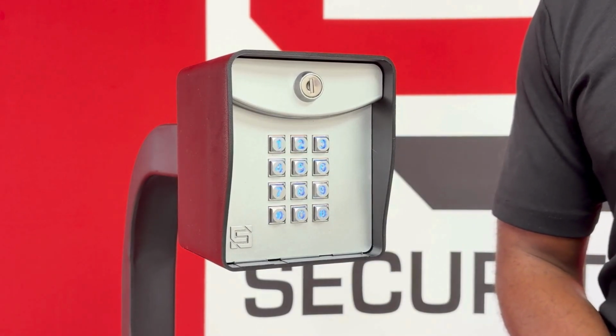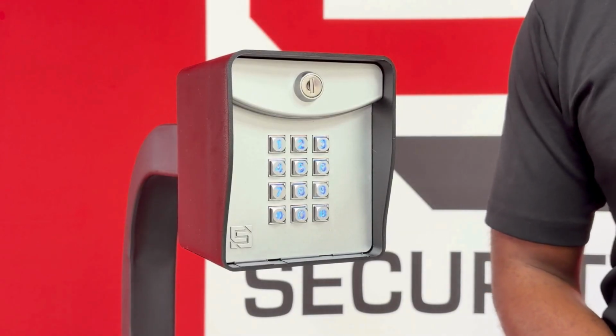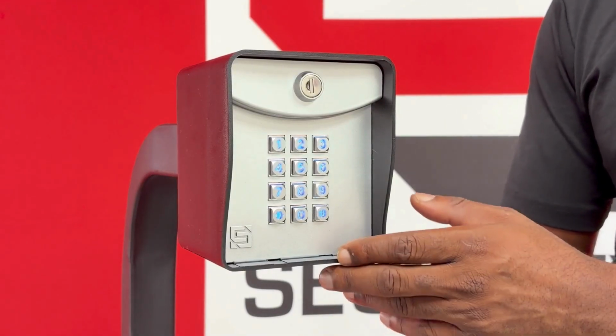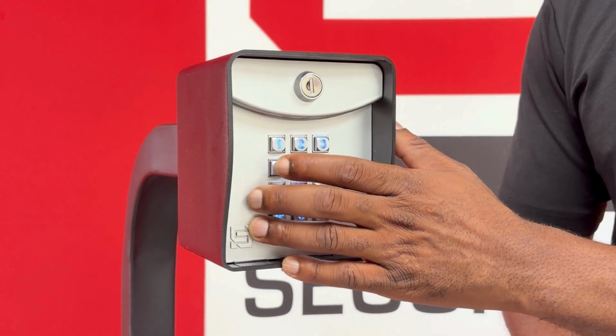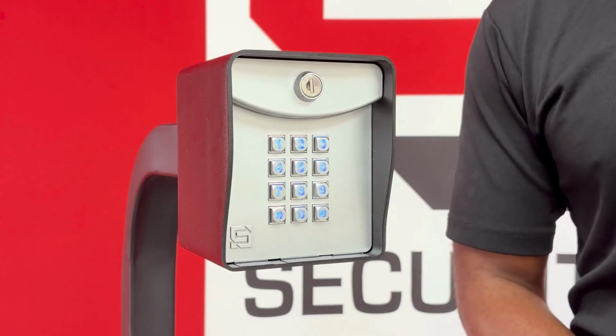Got positive confirmation. We'll go ahead and hit pound to exit programming mode. And now 1414 is deleted. We'll go ahead and test that to show. Bad tone, which means the code is no longer good. You're all set.